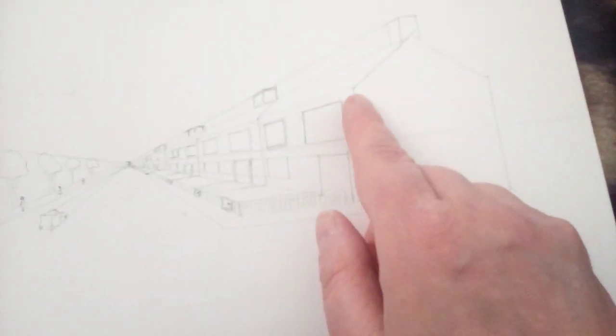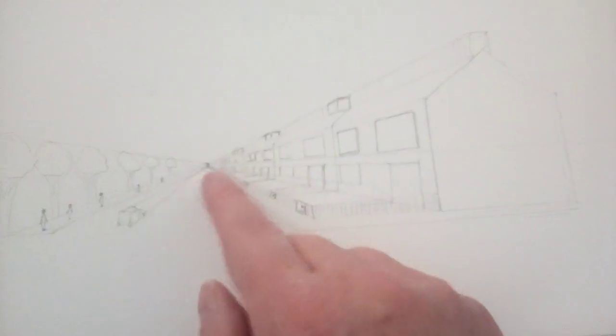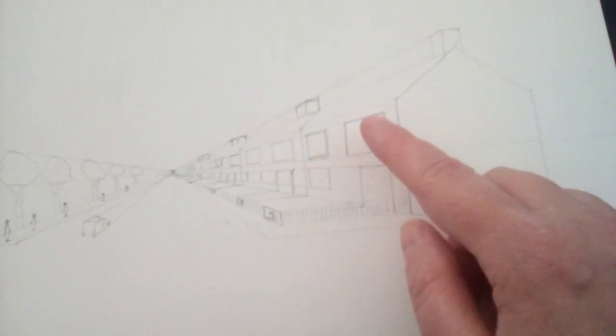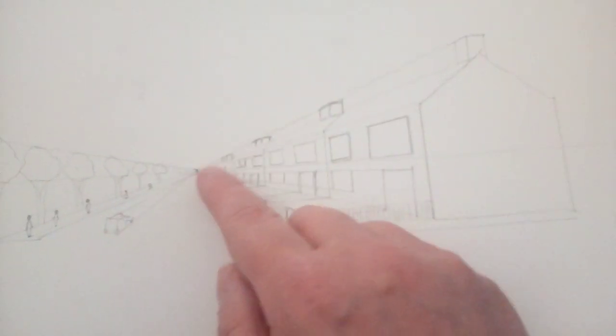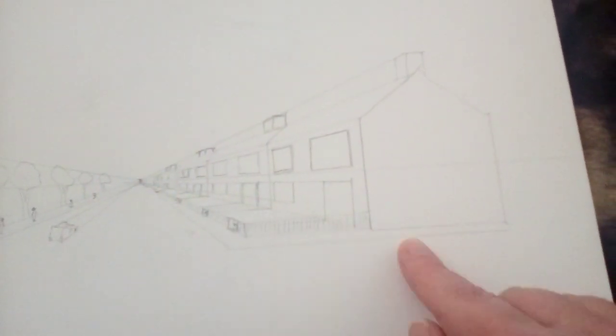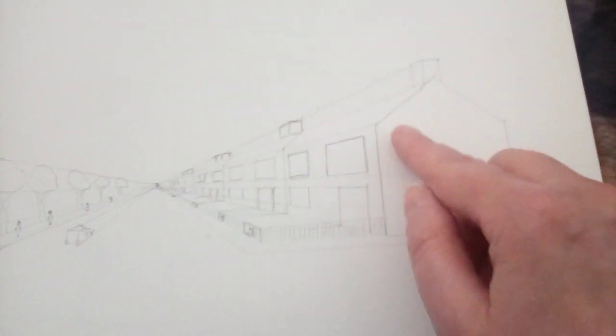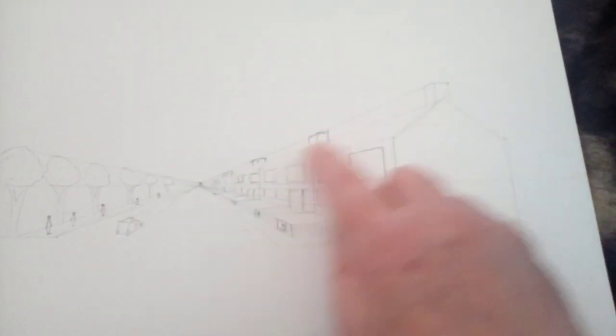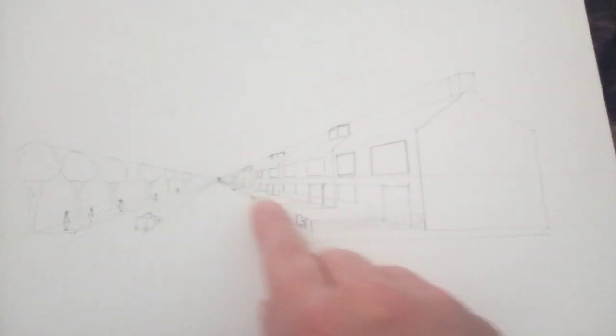Then we had to decide where our vanishing point was going to be on the horizon line. Then we drew a line from every point on the house, on the end of the house, like so. We drew every line from there to that point, and there to that point, and there to that point, all converge on the vanishing point there.